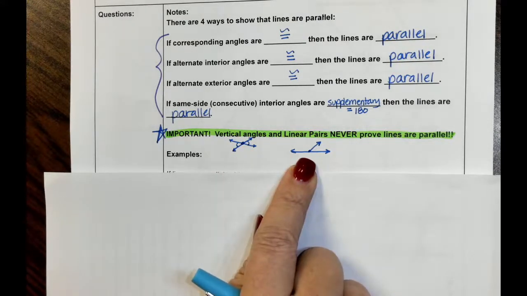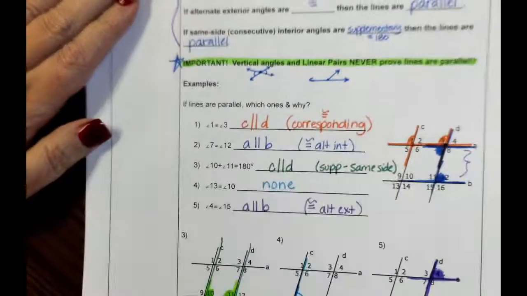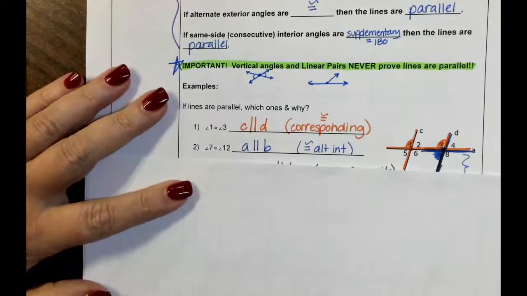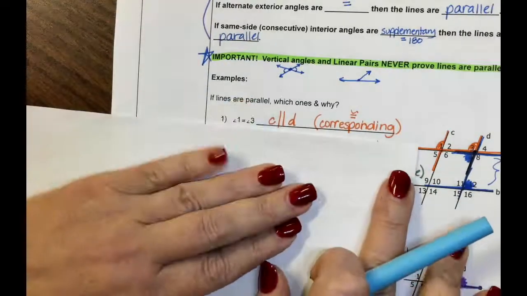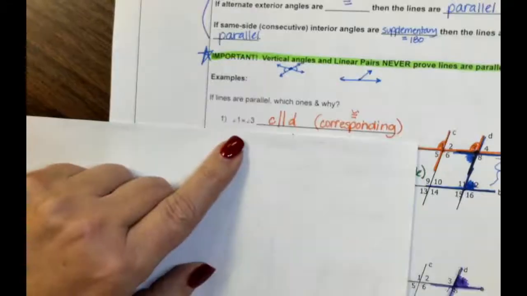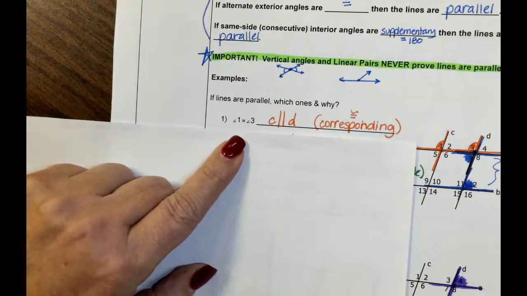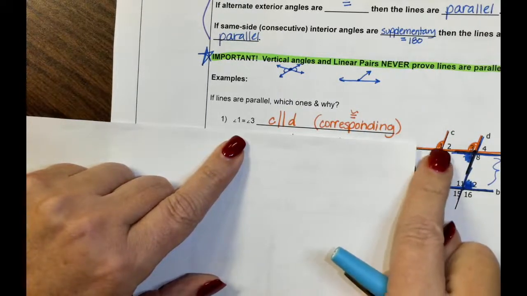Okay, so here's how this works. Look at these a little bit at a time. Let's just start with the orange. With the orange, I said that angle 1 is congruent to angle 3. So I highlighted angle 1 and I highlighted angle 3.